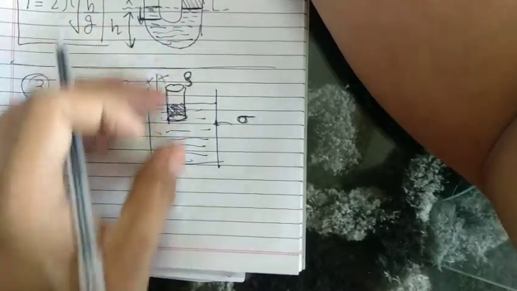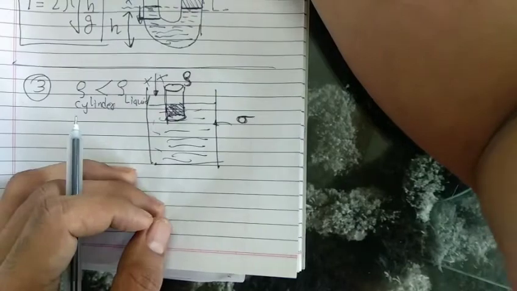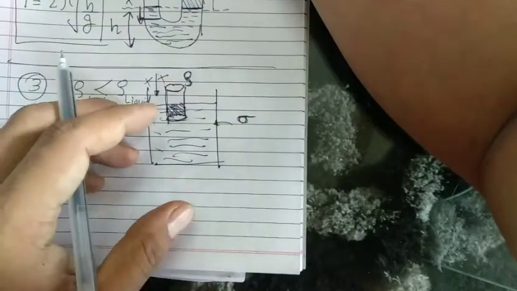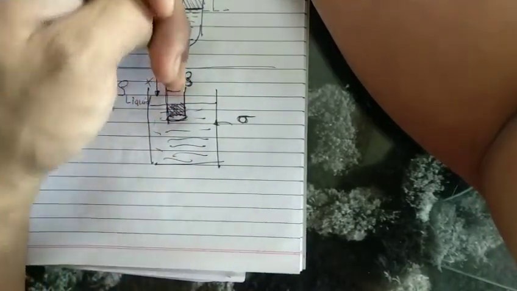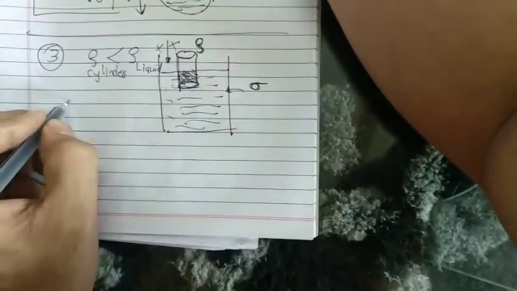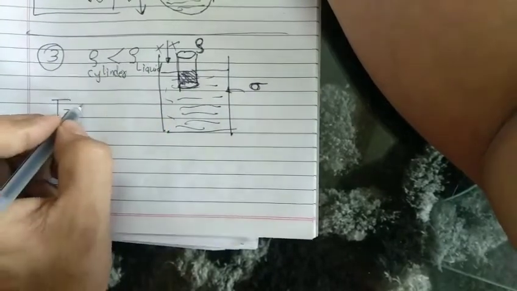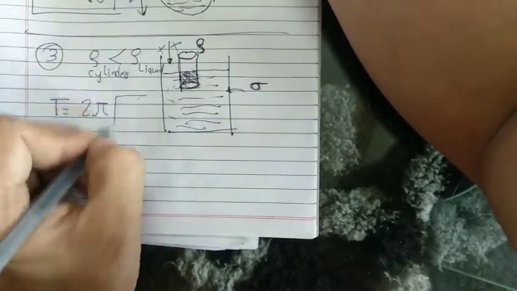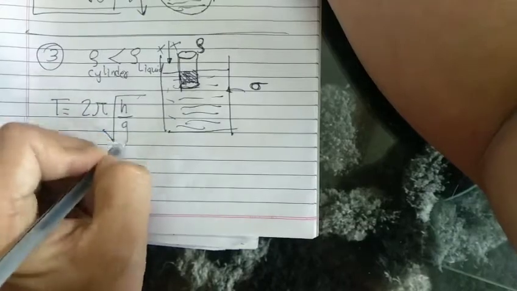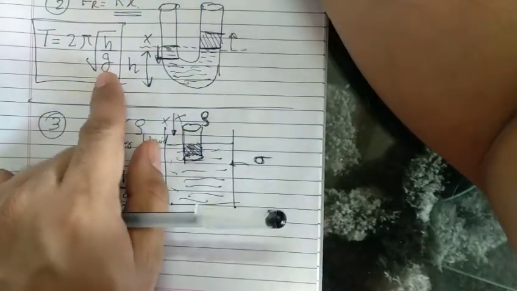Suppose this cylinder slightly goes downward by x meters and then you release it. On releasing this, the cylinder will also start performing oscillation under ideal conditions. Ideally you have to depress this cylinder vertically downwards and then leave it. It will start performing oscillation. The time period of oscillation of the cylinder is also given by a similar formula, 2 pi root of h by g, almost similar to this.